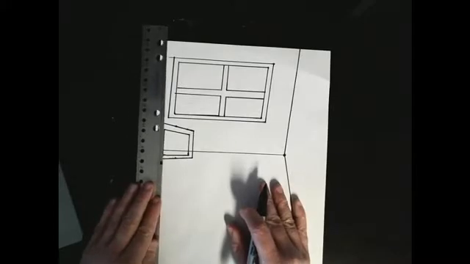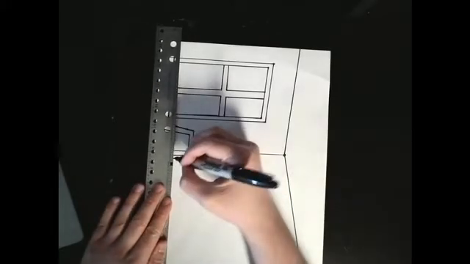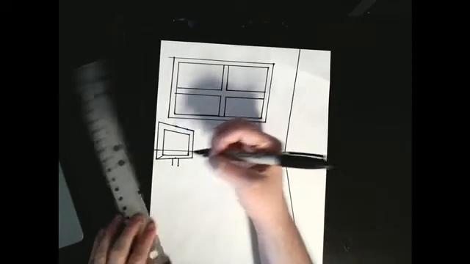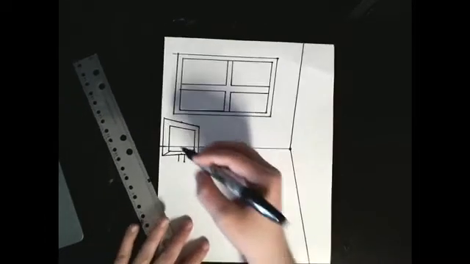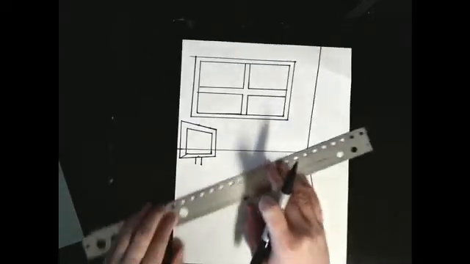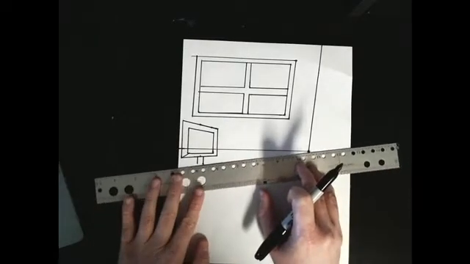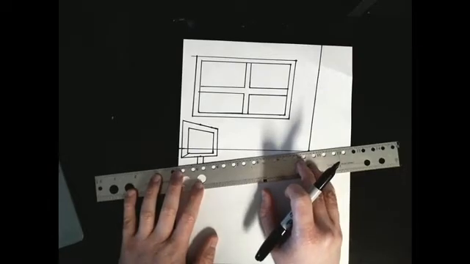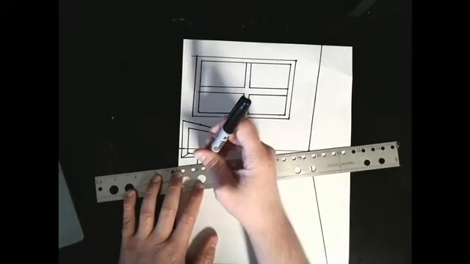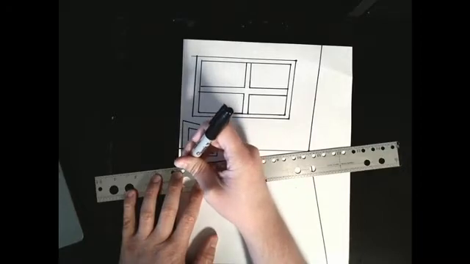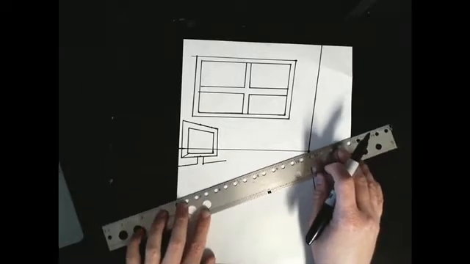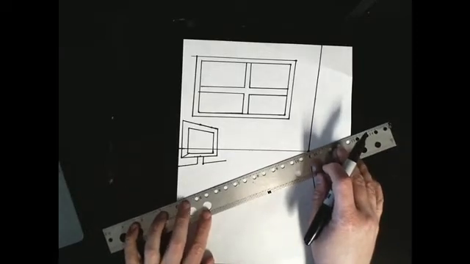Now, even for the little stand that holds up the TV, we still need to have these straight lines. That's why we're using our ruler for this thing. Okay, so now we're going to draw the table that the TV is on. Sides.